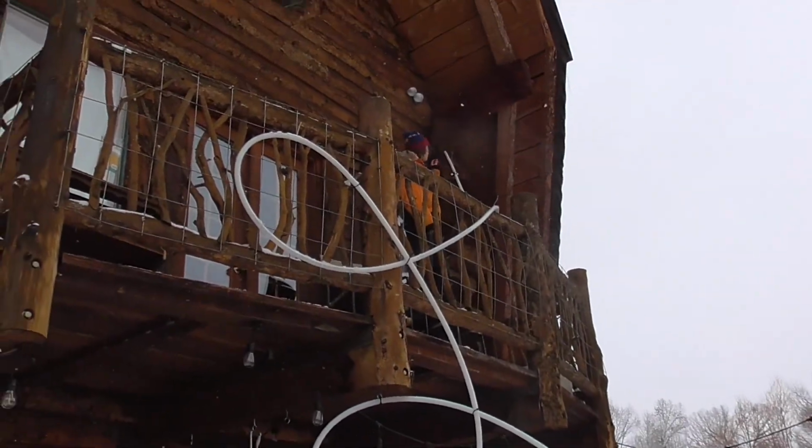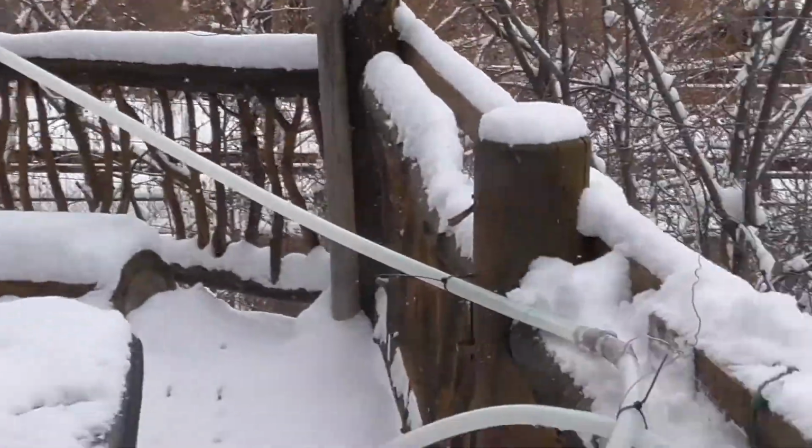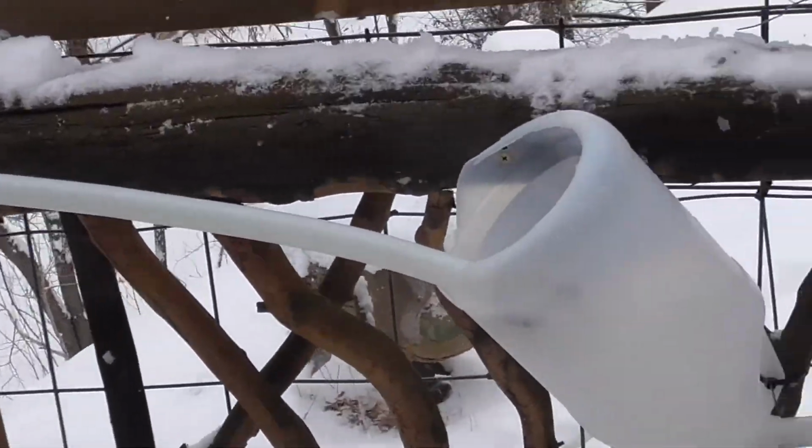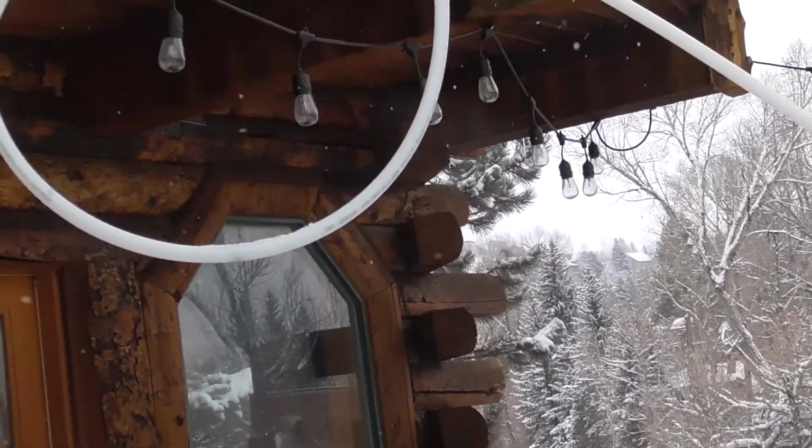Alright, so let's see this in action. Will it do it? Will it be what we wanted it to be? And it got stuck. Yeah, it got stuck again.